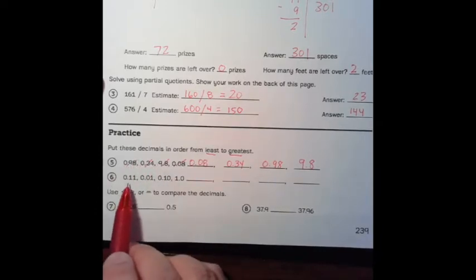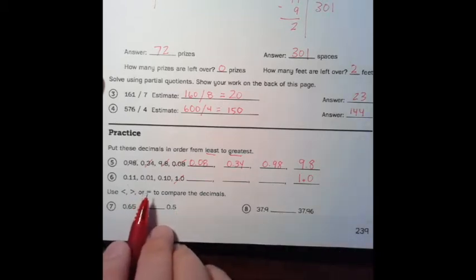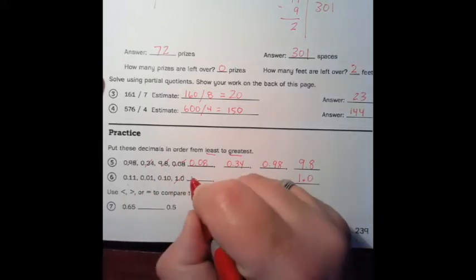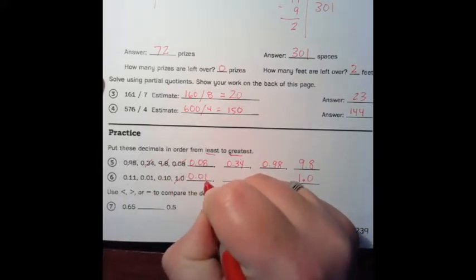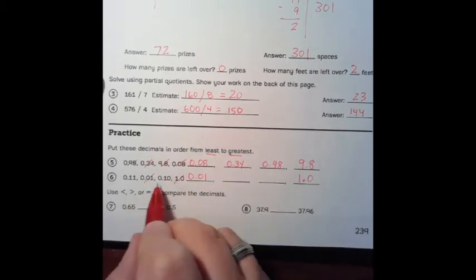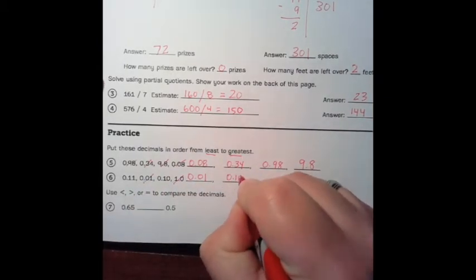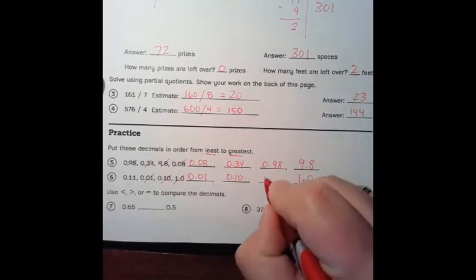Let's look at number 6. So again, if I'm looking at our numbers, we have 11 hundredths, 1 hundredth, 10 hundredths, and 1. There's only one here with a whole number, and that would be 1. So we can go ahead and put that as our greatest because all the others have zeros in the ones place. So we can place that one. It's crossed out already. All right, and we're left with the rest, all in hundredths, so it makes it easy. So we got 1 hundredth, and then between these two it would be 10 hundredths, and last is the 11 hundredths.